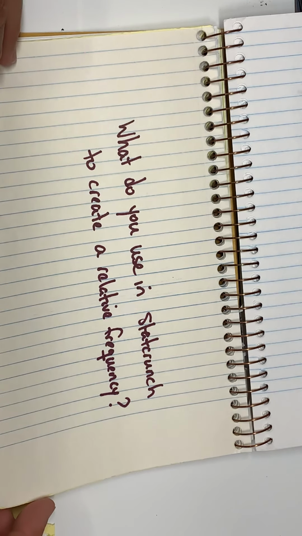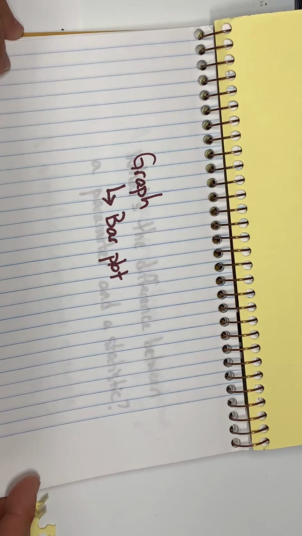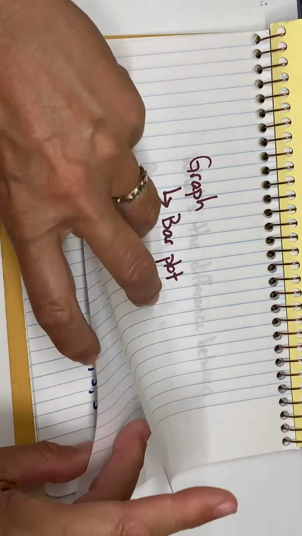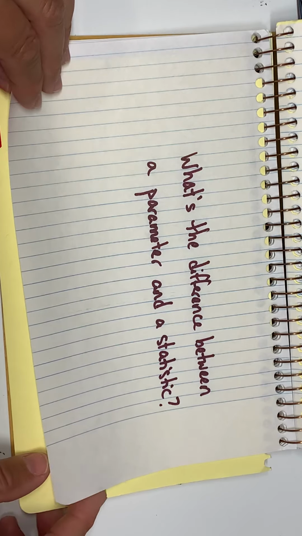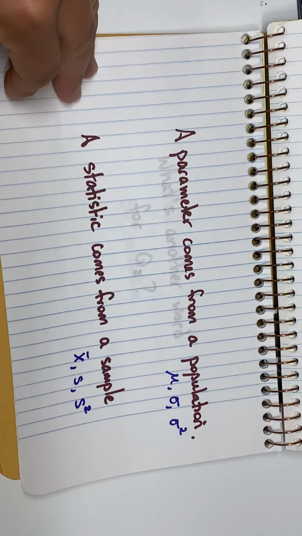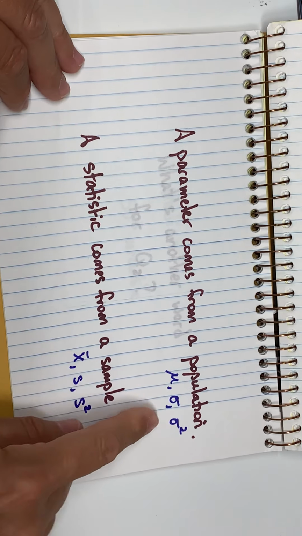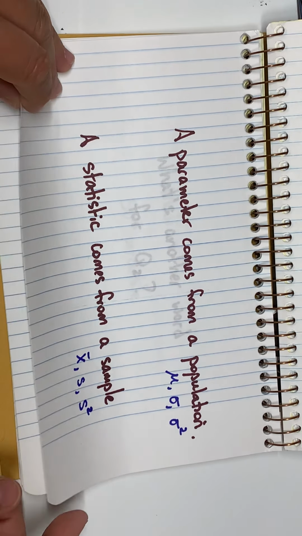All right, what do you use in StatCrunch to create a relative frequency? Graph, bar plot. What's the difference between a parameter and a statistic? A parameter comes from a population, and these are indicators that it's a population. A statistic comes from a sample. These are indicators that it came from a sample.